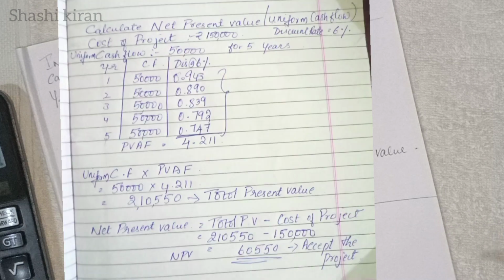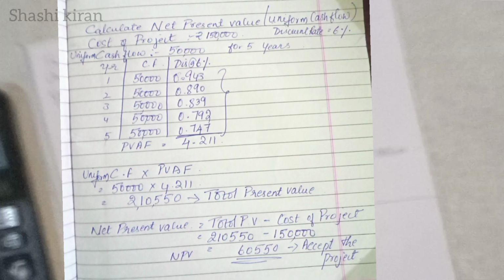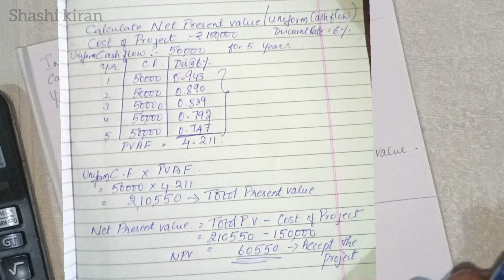If your cash flow is constant, every year you will receive the same cash flow, like 50,000 in the first year, and in the second year also 50,000. If you have this kind of cash flow, then you just need to add all the discount factors and multiply with the cash flow. You will get the total present value, and you need to subtract your cost of project, and you will get the net present value. This is how you need to calculate net present value.